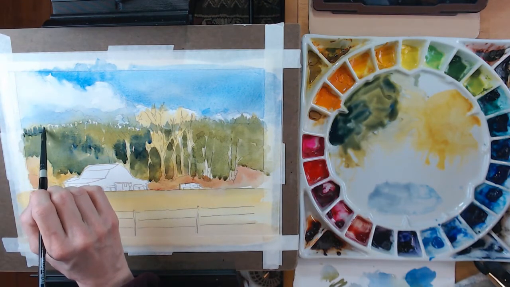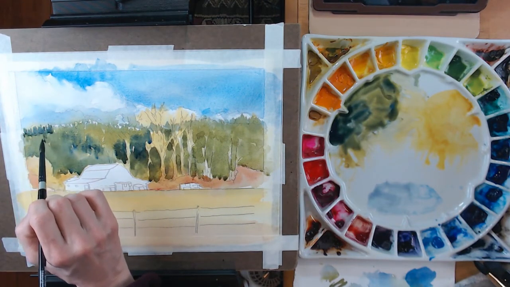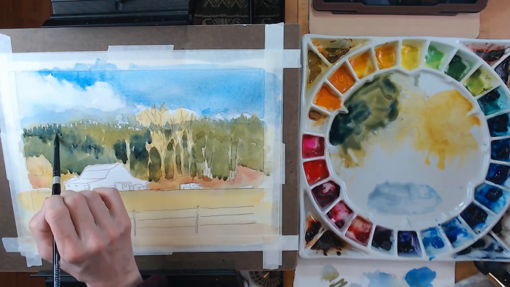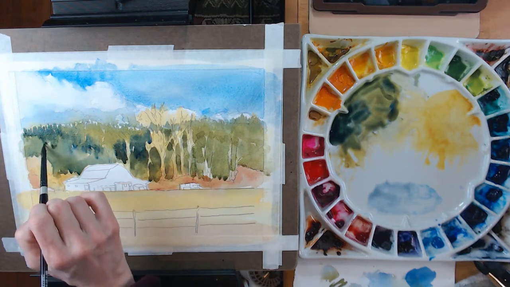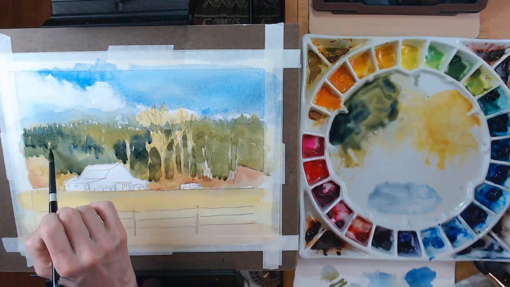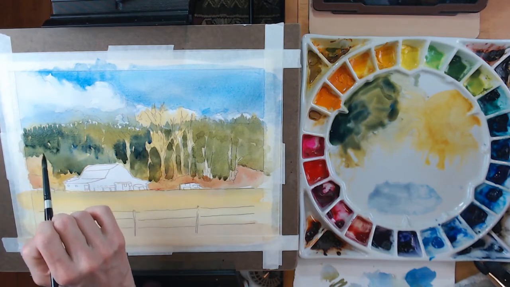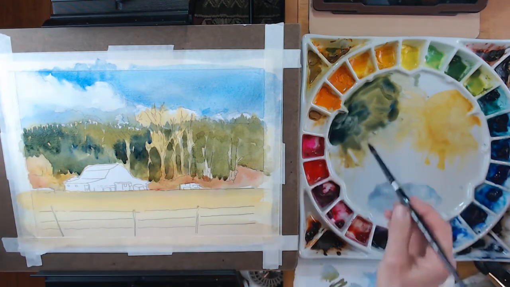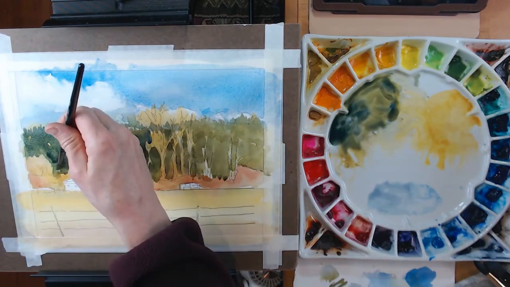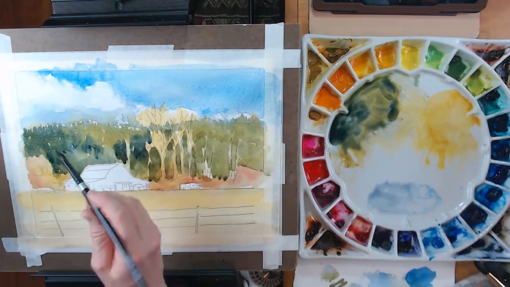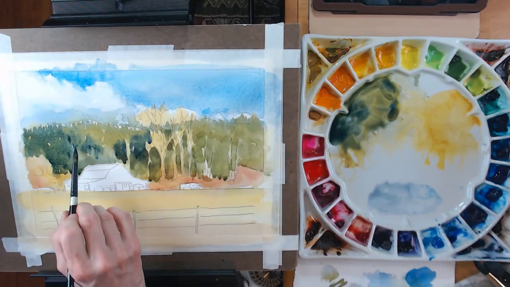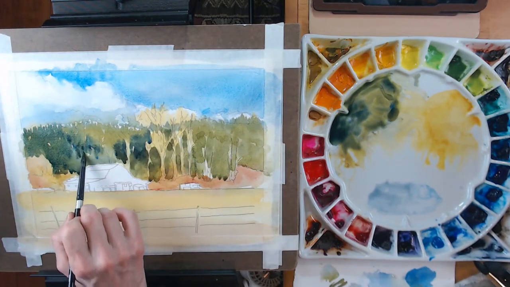This edge up near the sky has dried even more at this point. At least the sky is pretty much dry, but I've still got quite a bit of wetness in the paper in these tree areas, so I'm just coming back. I added more blue into my color so that I could darken it even more. Again, this mass of trees is pretty dark in the picture.